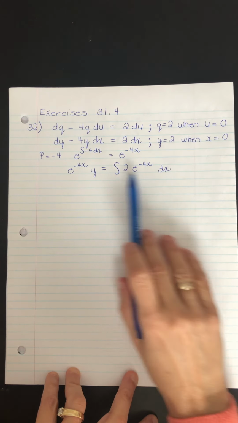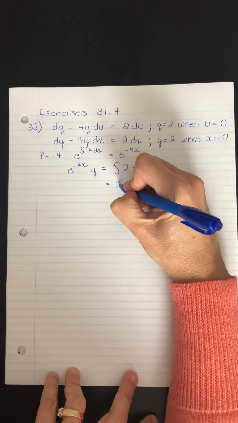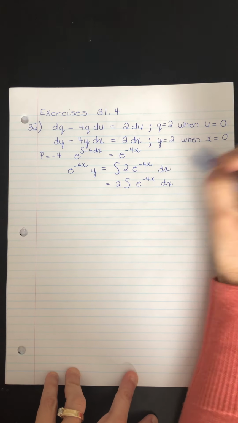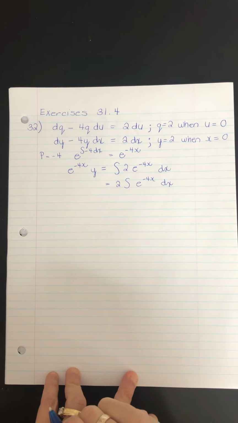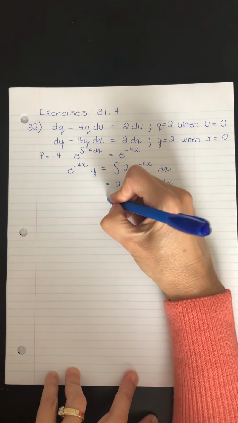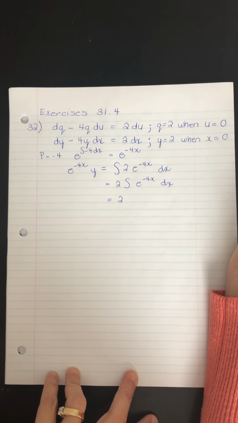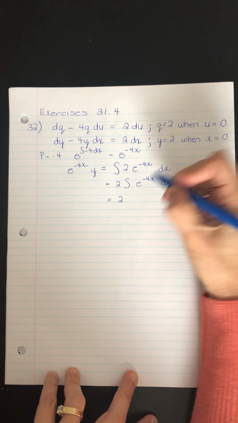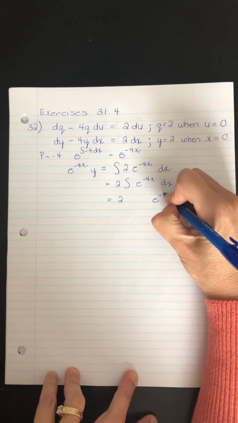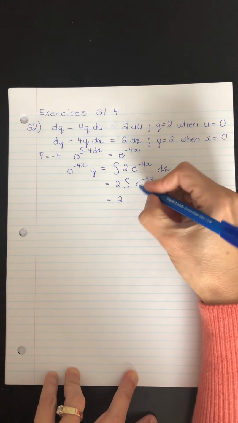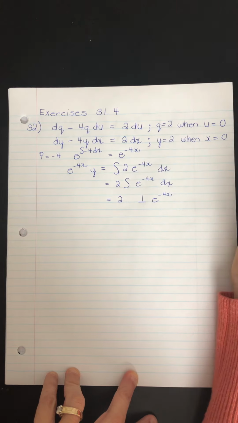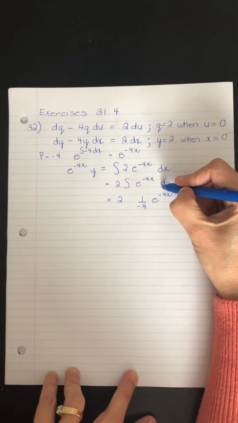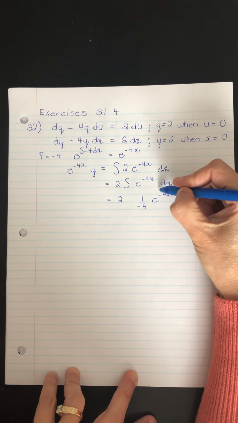All right, so in integrating this right side, the constant there can just be pushed out of the way, and integrating a straightforward exponential function like this one is very simple to do. We don't need a u substitution or anything like that. All we do is we repeat the exponential function, but in front of it, of course, will be 1 over negative 4, because negative 4 is the derivative of negative 4x.